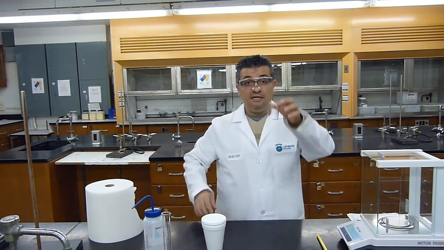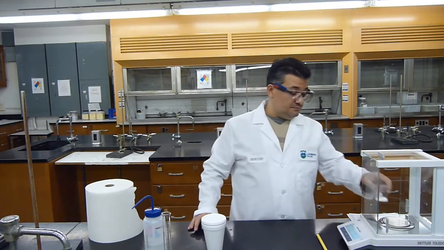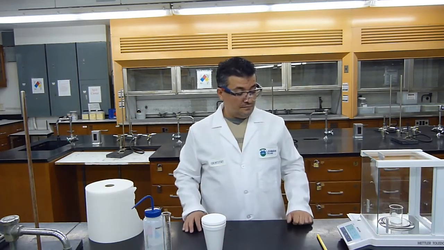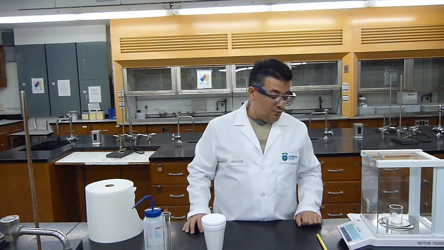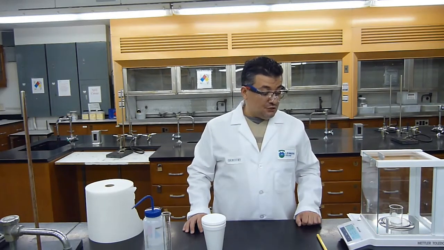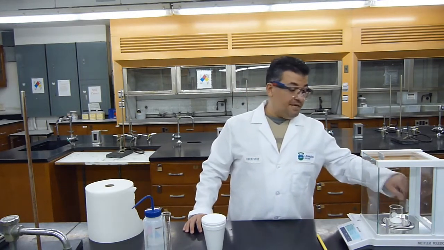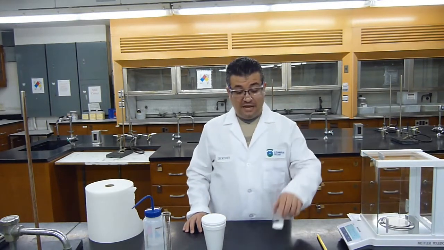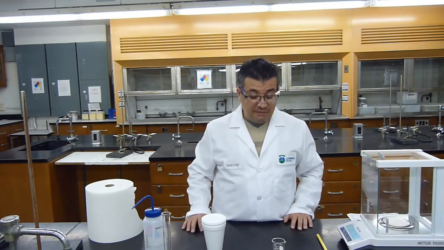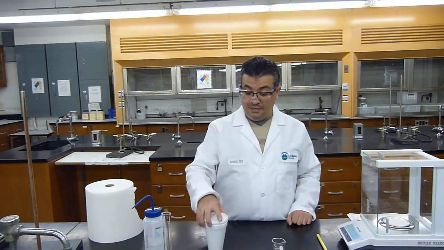Now I will weigh the beaker and the solid. The beaker and the solid weigh 35.1321 grams, and by taking the difference between the two measurements, I know exactly how much solid I have in my beaker.